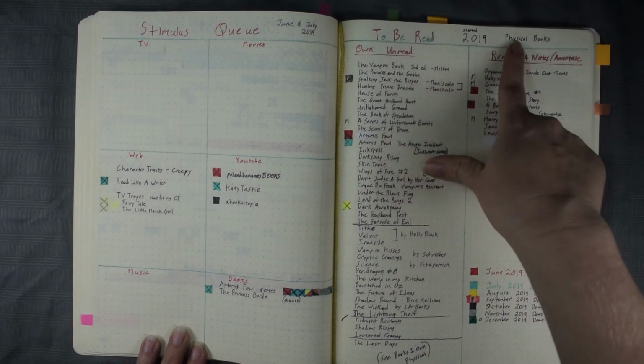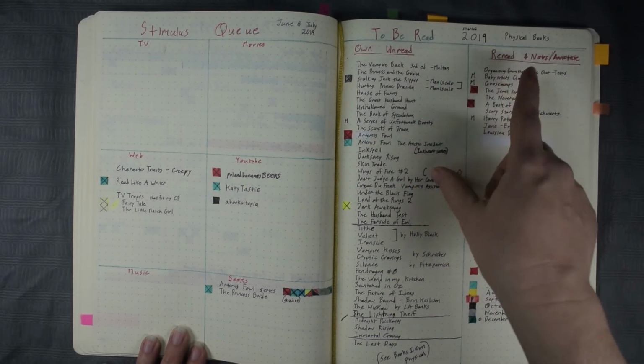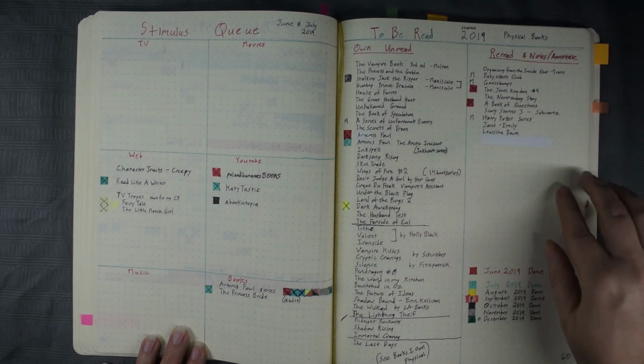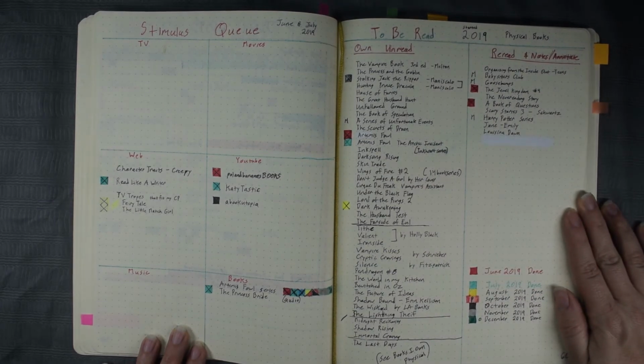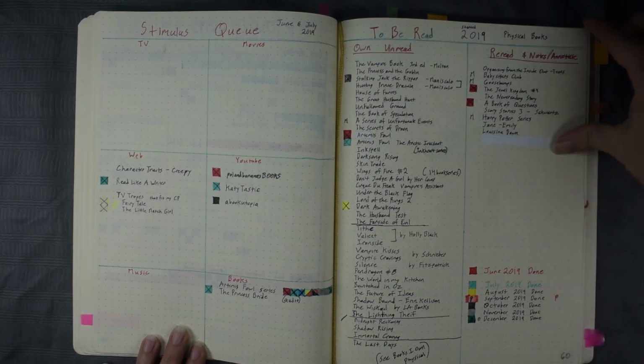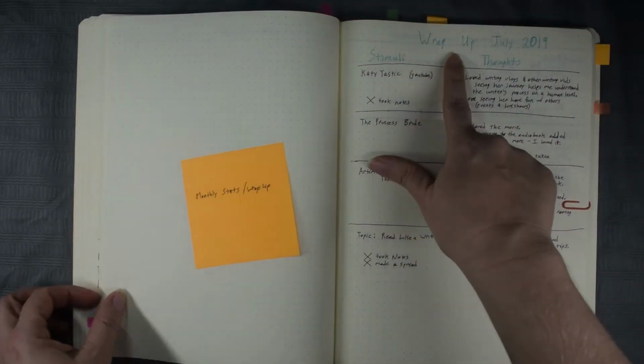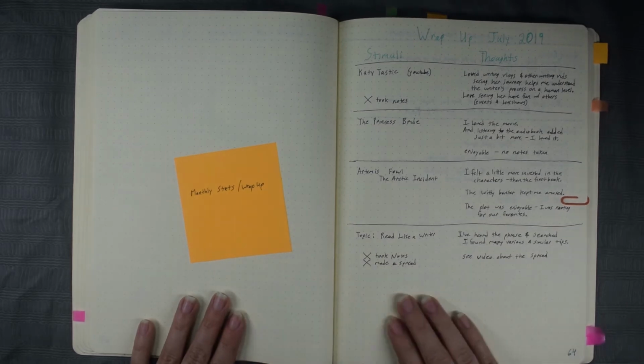Then I did a spread for my to be read, or my TBR of physical books for 2019. Tried to list all of them that I own that were unread, and then the other side, the rereads. And then as I read them, I color-coded them into which month I read them. And I just did a simple wrap-up page.